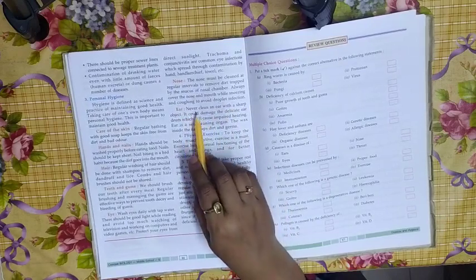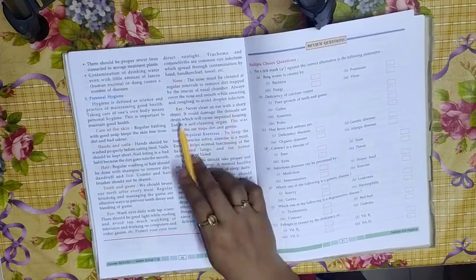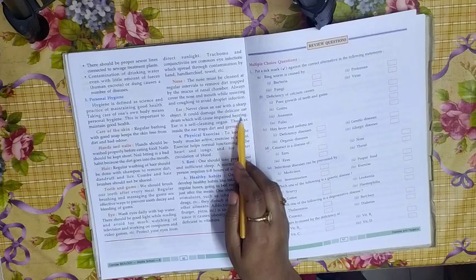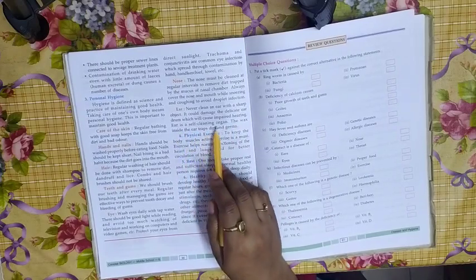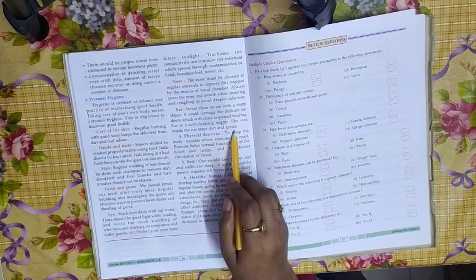Next is ear. Never clean an ear with a sharp object. It could damage the delicate eardrum, which will cause impaired hearing. Ear is a self-cleaning organ. The wax inside the ear traps dirt and germs.